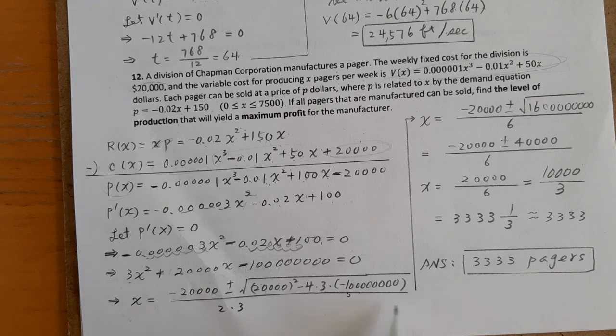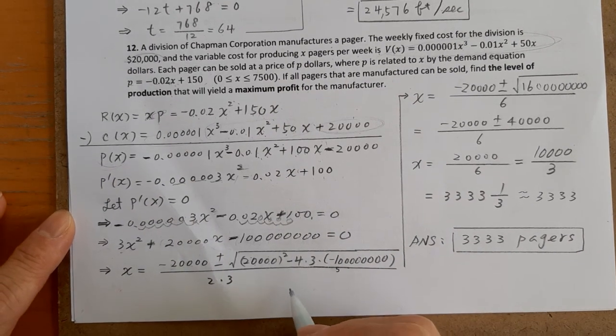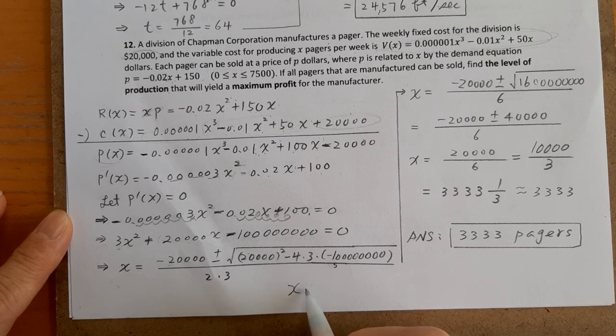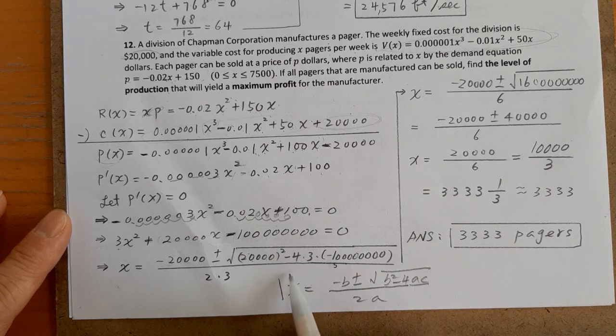Then use the quadratic formula. What is the quadratic formula? x equals negative b plus or minus square root of b squared minus 4ac, over 2a.